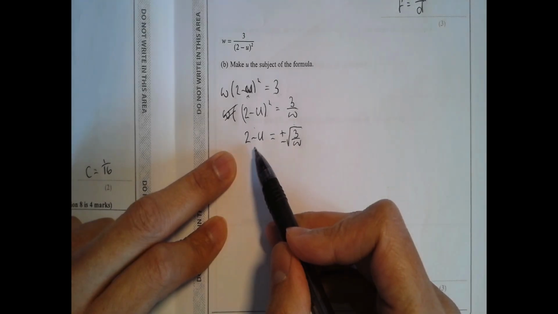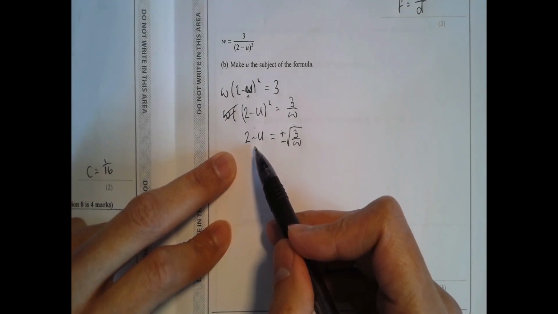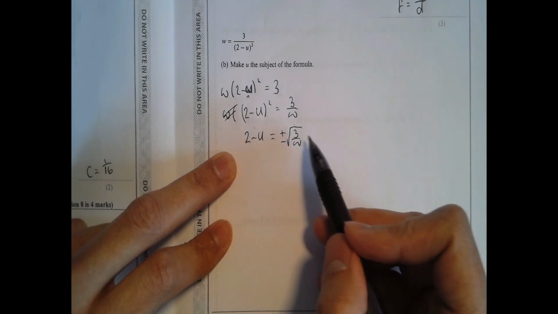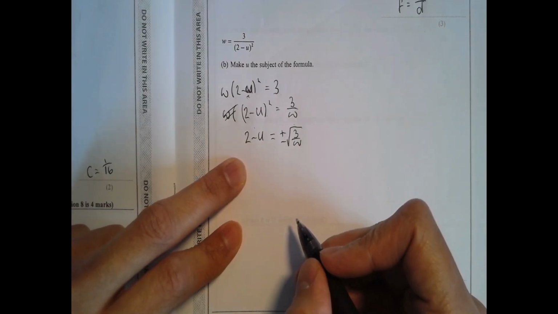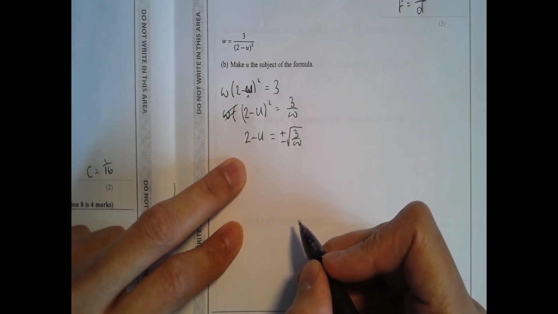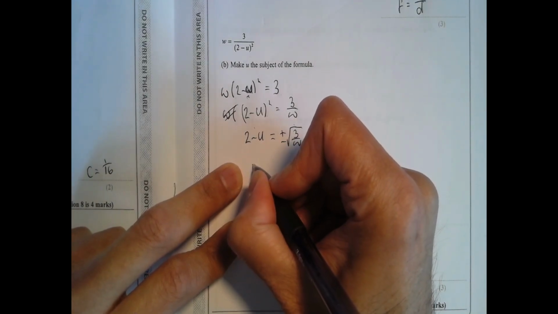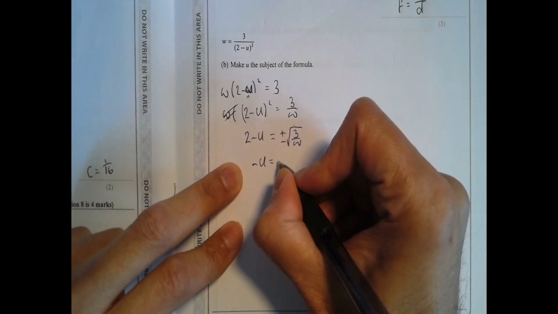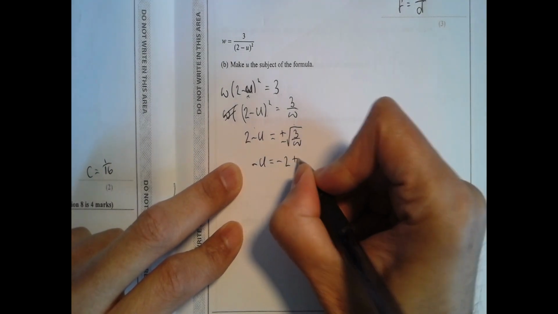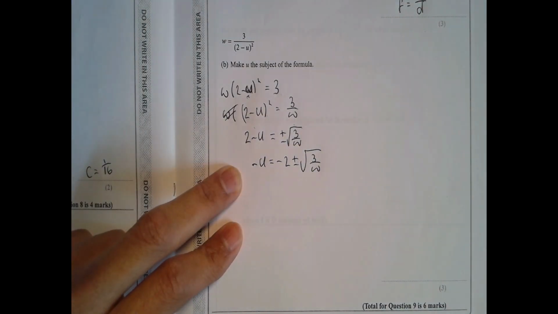Okay, and then finally I need to, or not so finally yet, I need to get u on its own, so I'm going to subtract 2 from both sides. That gives me negative u is equal to negative 2 plus or minus the square root of 3 over w.